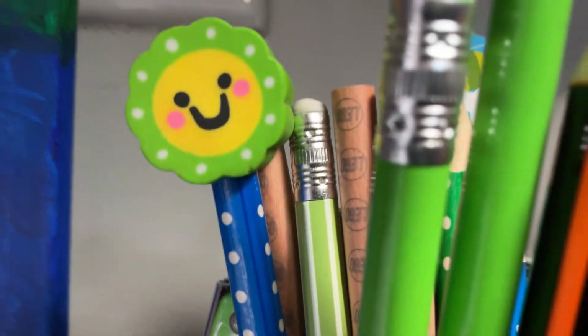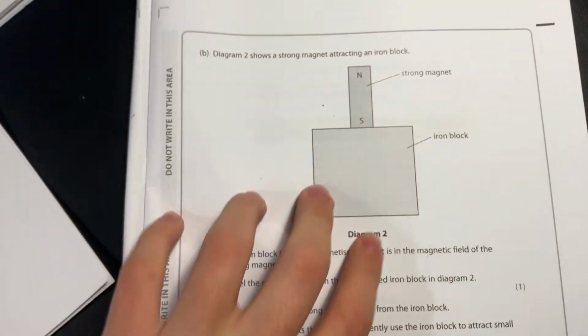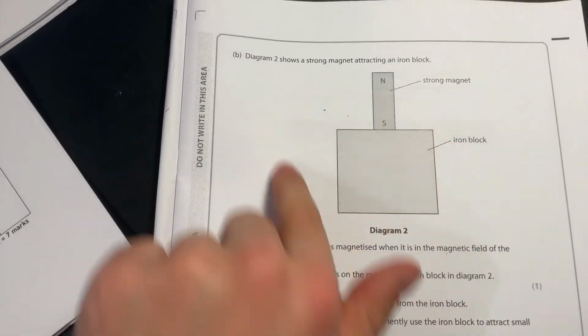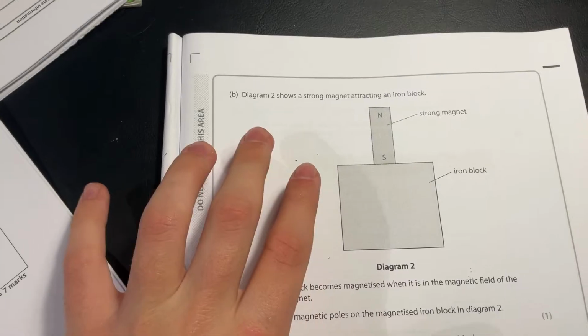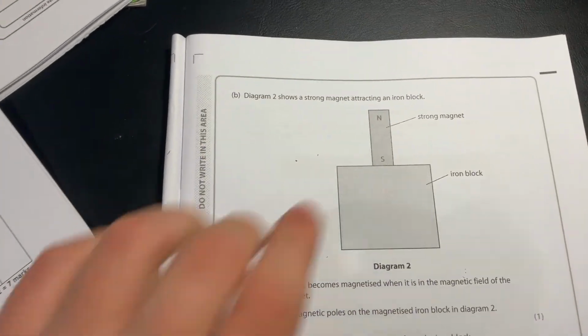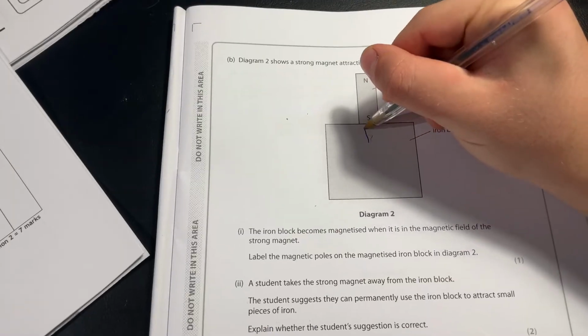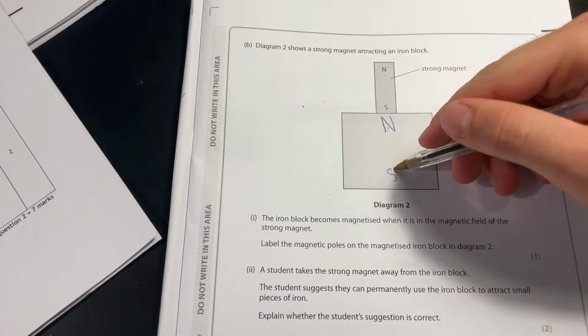So, here's how I would do this question, right? I just had a little look at the marking scheme. The question over here is asking us to label this diagram with the north and south labels, right? And for it to work, we would need the north one over here and the south one over here, right?